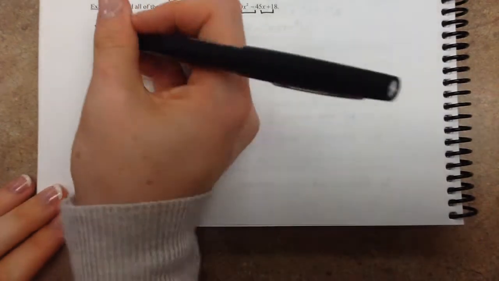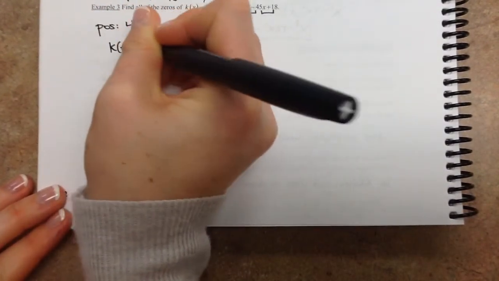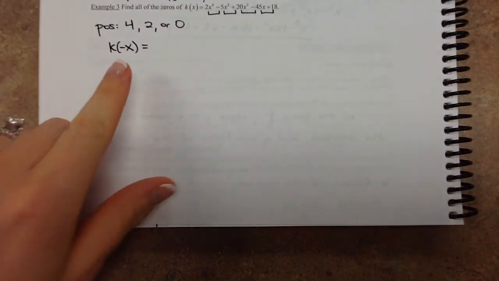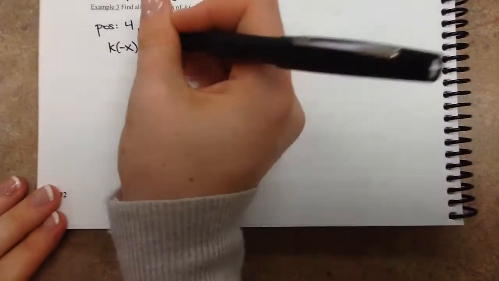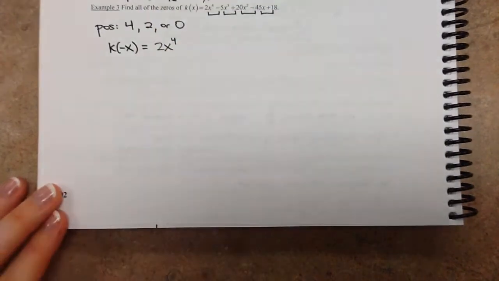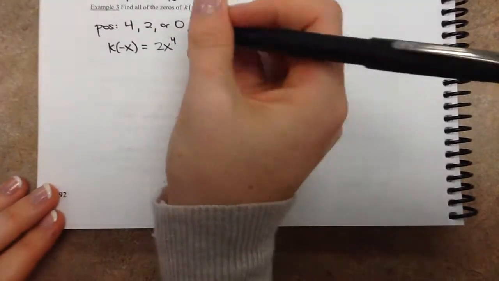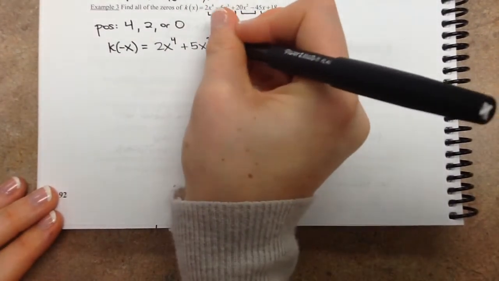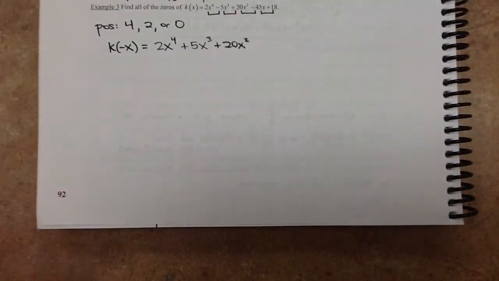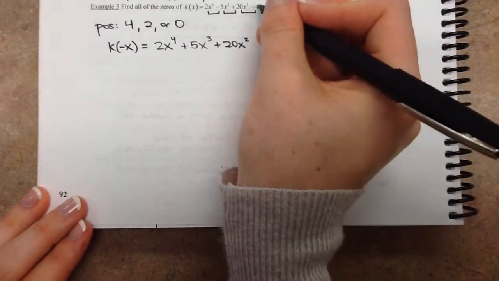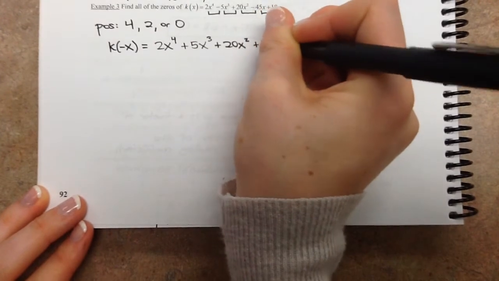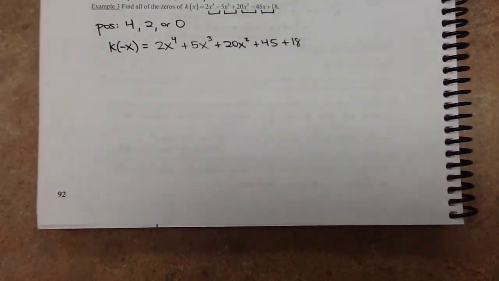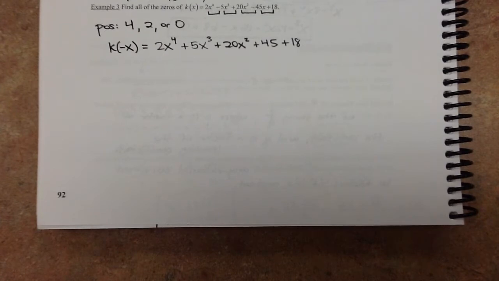Okay, so there might not even be any positive numbers, so that's not really a good place to go off of. So let's try k of negative x and see if we can get something better out of that. So remember, when I plug in a negative number, the even powers do not change. So 2x to the 4th is still 2x to the 4th, but the odd powers switch. So plus 5x cubed, because that changes sign. The even does not change. If I plug in a negative, x squared is still x squared. If I plug in a negative x here, it will change to plus 45, and then my constant, of course, will not change.